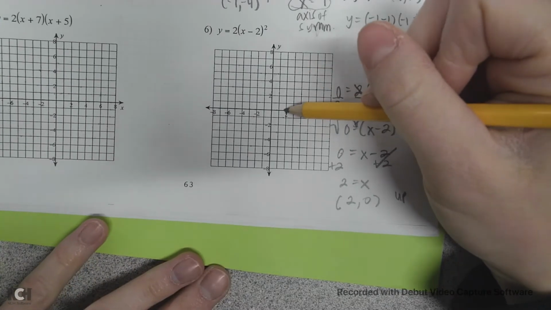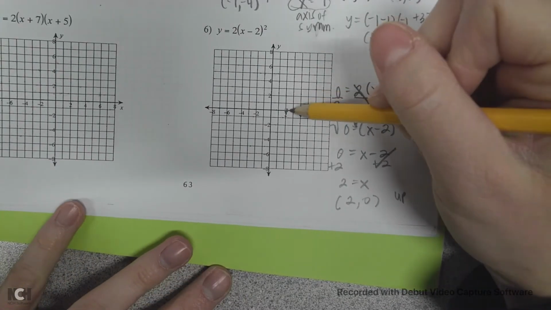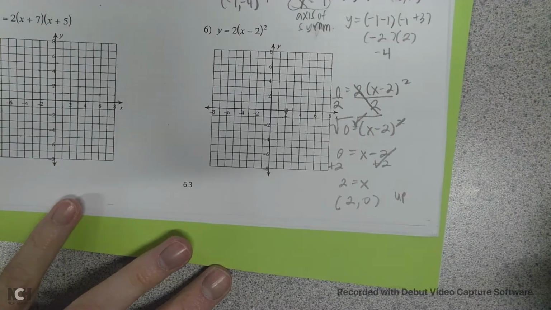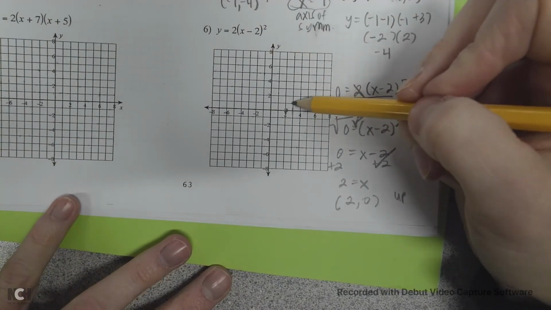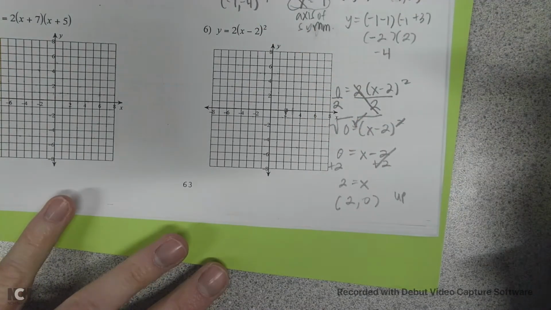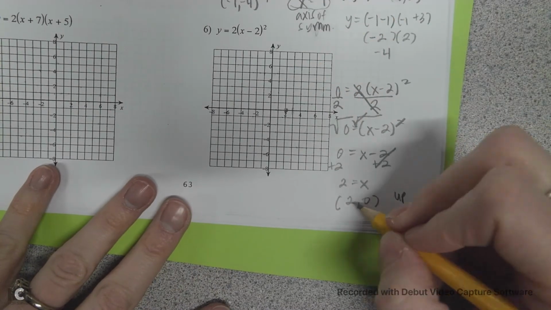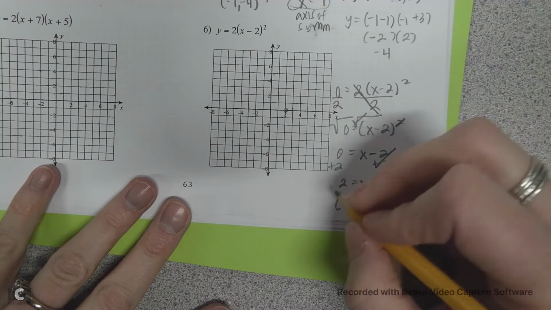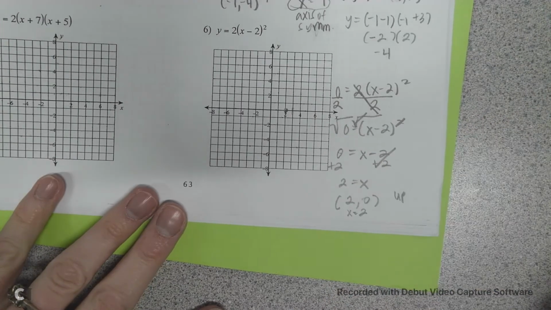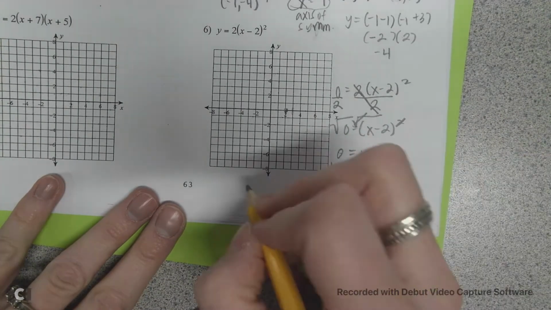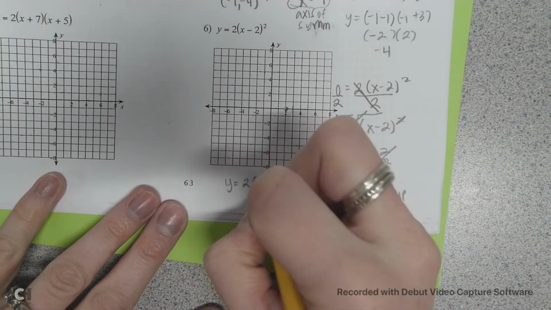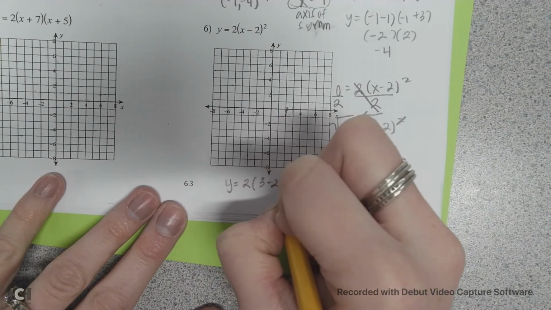So since my dot sits on my x-axis, I'm just going to pick the next number, so 3, and plug it in to figure out what my ordered pair is going to be on the left and the right of my vertex. So this is my vertex and my intercept. My axis of symmetry will be at 2. So then I have y equals 2 times 3 minus 2 squared.